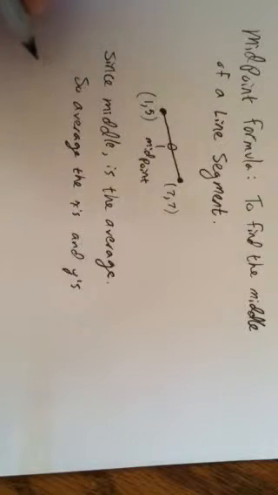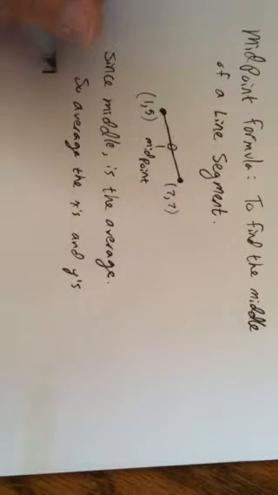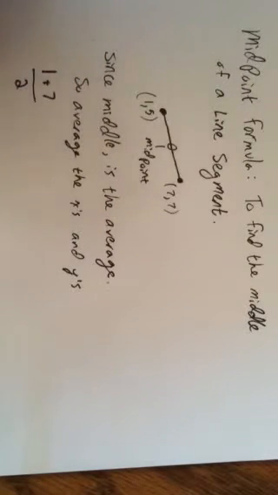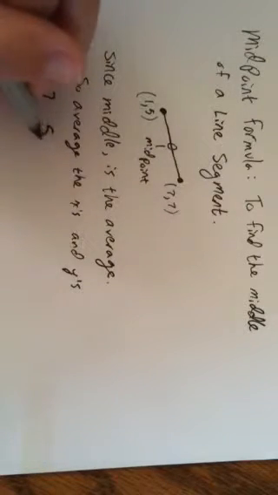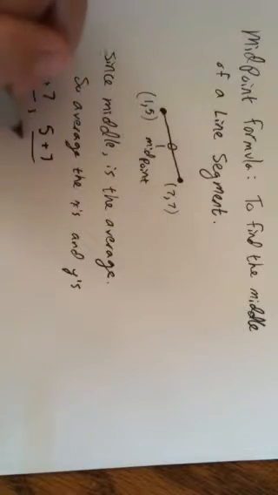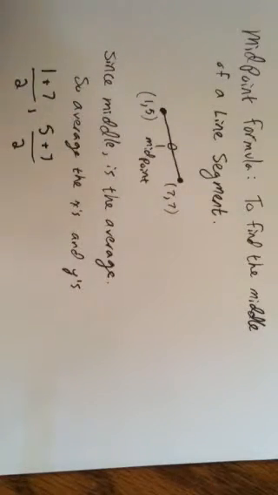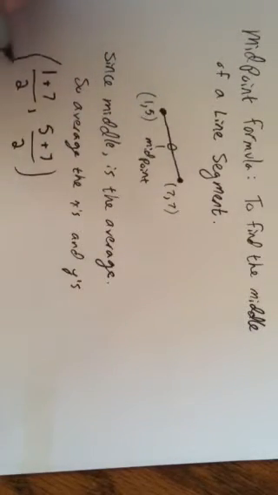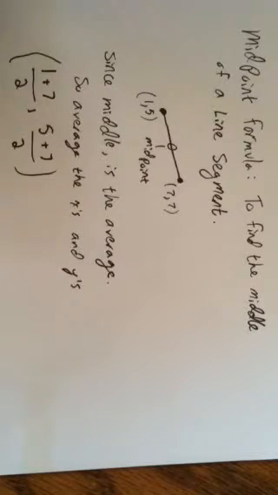So if I'm going to average, that means I add things together and divide by the amount of things, kind of like you average your grades. So if I average my x's, I have two x's, a 1 and a 7, so I'm going to add them, and I have two of them, so I'm going to divide by 2. I also have two y's, a 5 and a 7, and again two of them, so I'm going to divide by 2. I wrote them like this because this is midpoint, so it should be a point.